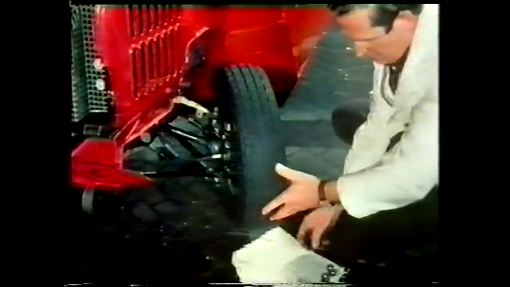Modern designs are rather more complex, but the principle is basically the same. The disc brake unit is mounted against the hub of the front wheel, with two pads of a high friction material inserted on either side of the disc.